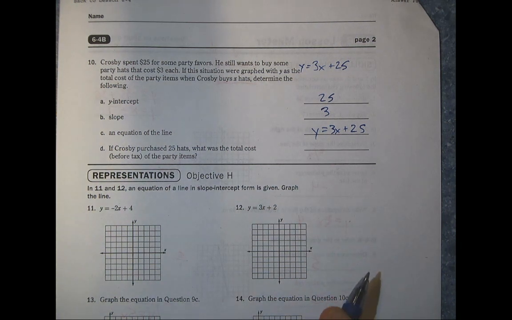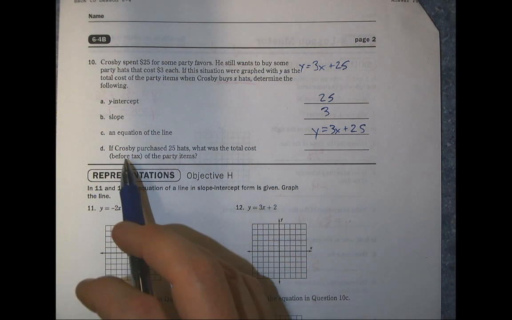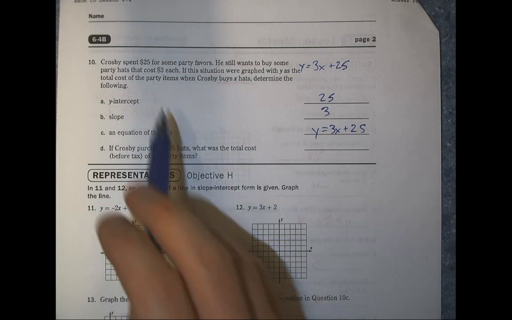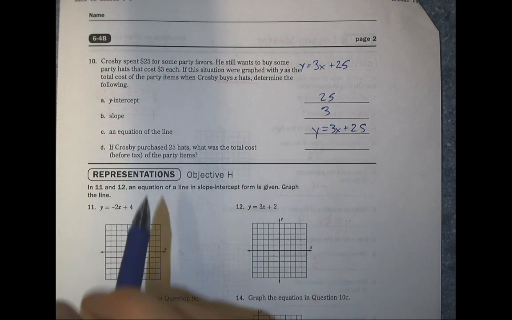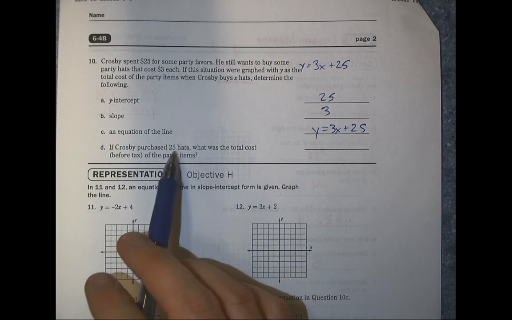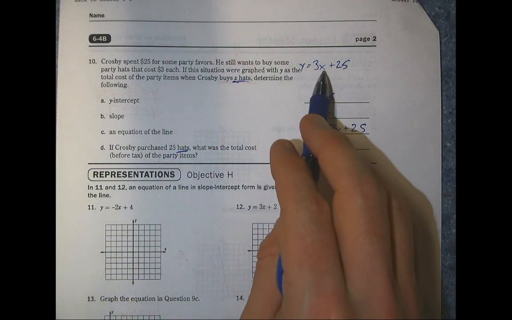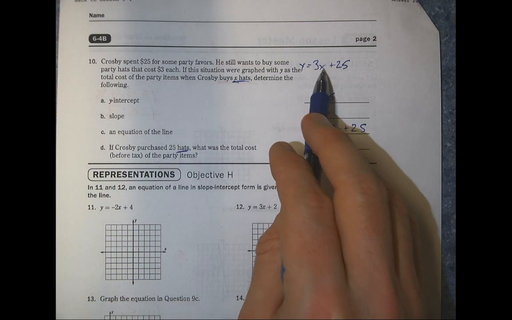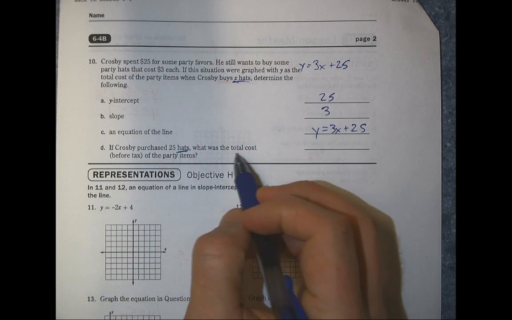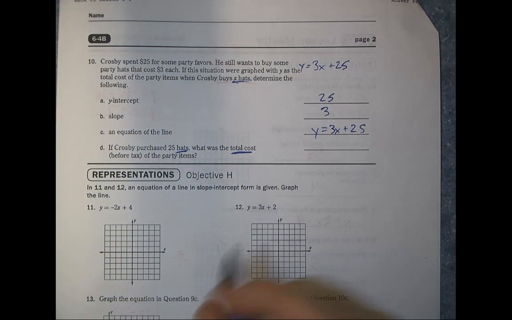And now letter D is actually going to ask you to use your equation. So he purchased 25 hats. A little tricky because they threw a 25, the same number at you, and so sometimes that confuses students. But again, it's hats, which is x. So all we're doing, whatever number this is, we're plugging it in for x, and we're going to solve for the total cost, which is y. So we're just solving for y.